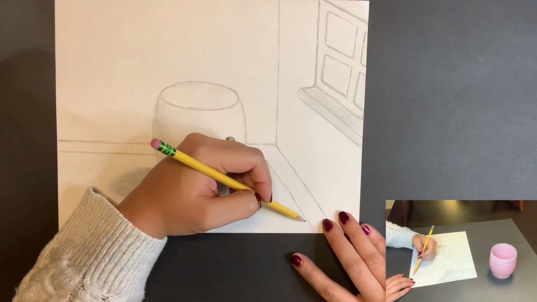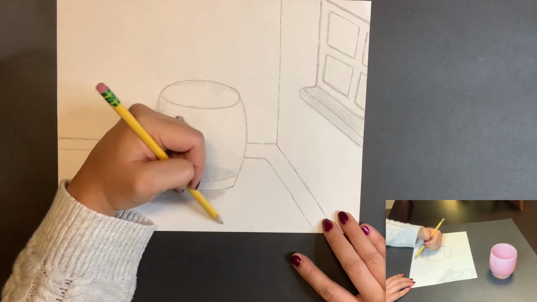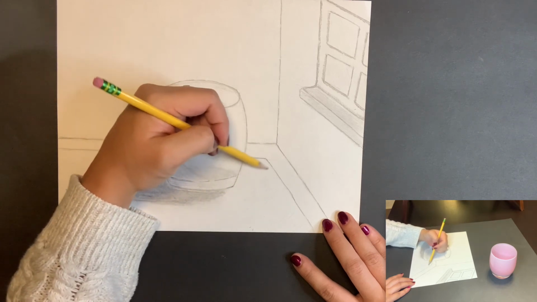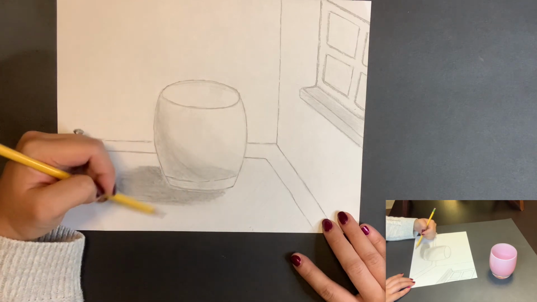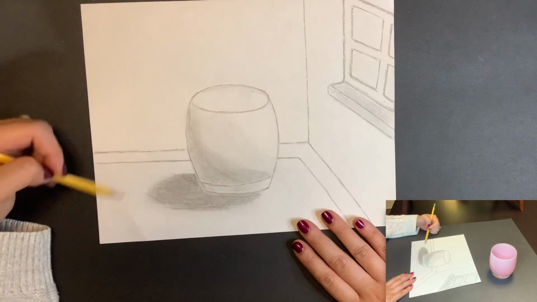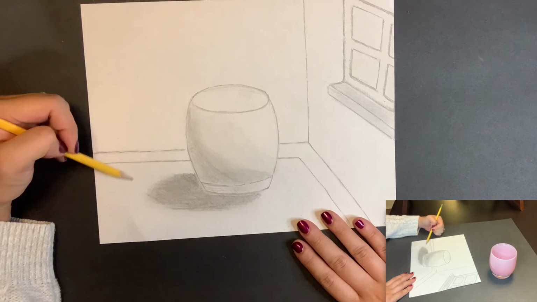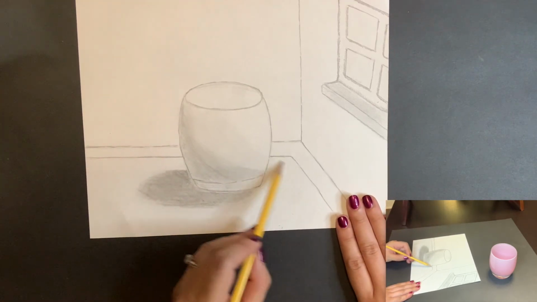To make the table look different from the room, I added some shading. If you want to play more with the space of the room, you can add tiny framed pictures on the wall to make the room look big. Maybe a floor lamp or a couch in the background and play with overlapping. The possibilities are endless. If you have colored pencils, feel free to add color to your artwork.